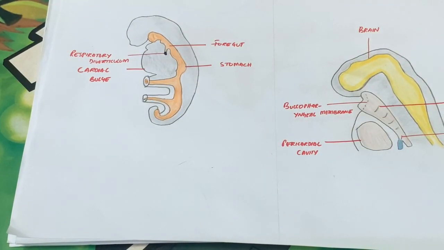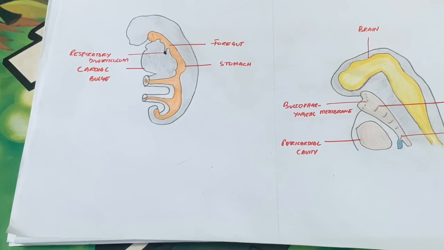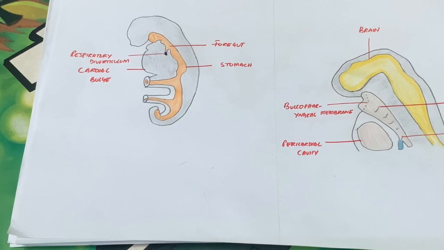Here the development of the respiratory system is first seen as a midline invagination or outgrowth from the ventral aspect of the cranial part of the foregut.